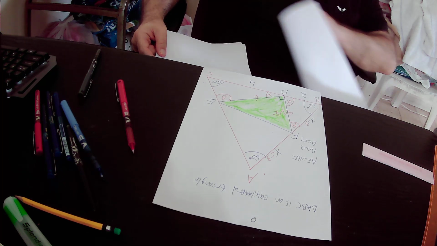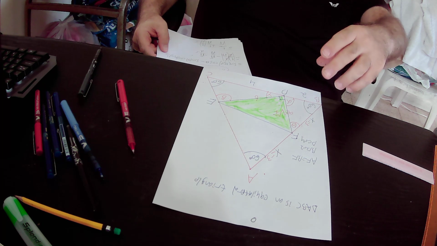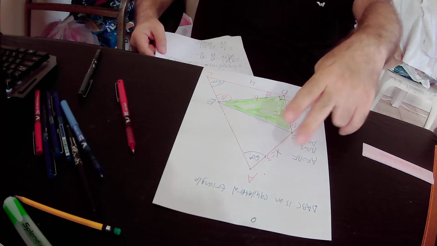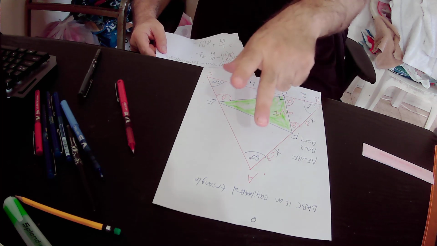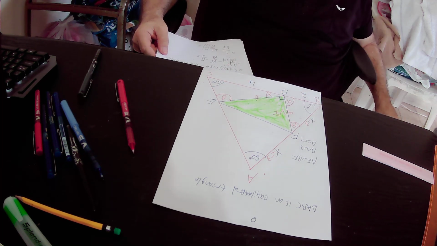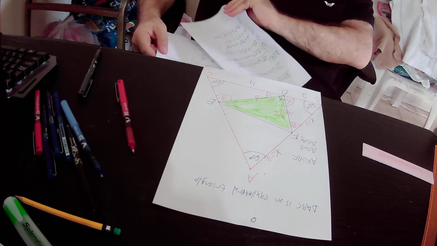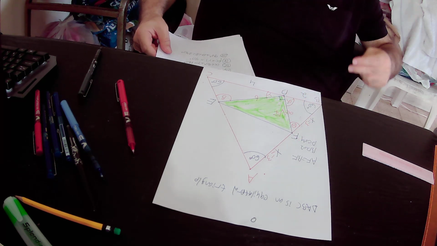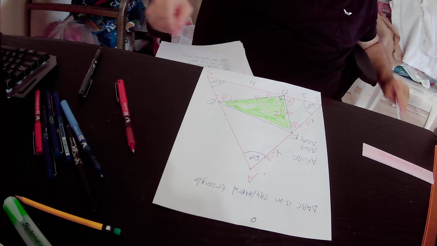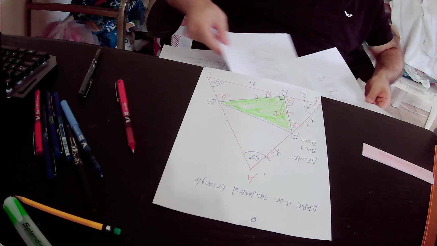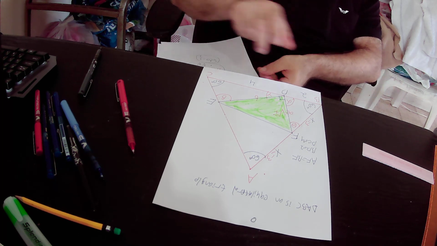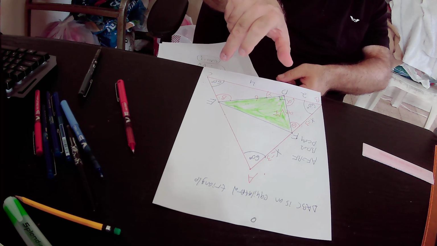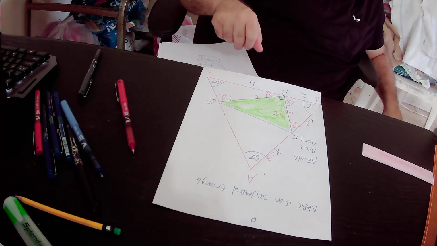All the sides of an equilateral triangle are equal to each other, so AB equals BC equals AC, and we also know that AF equals BF, it is given in the question, and BD equals 2 units, DC equals 4 units.